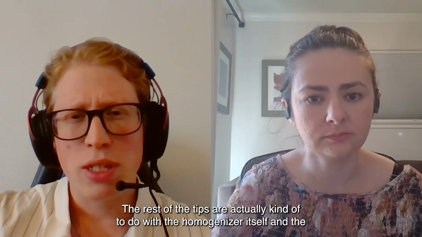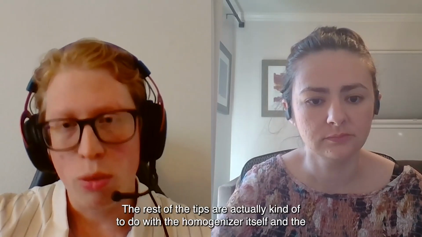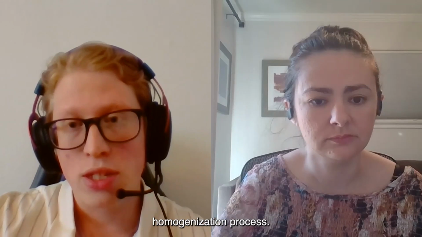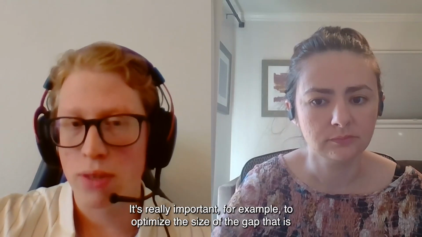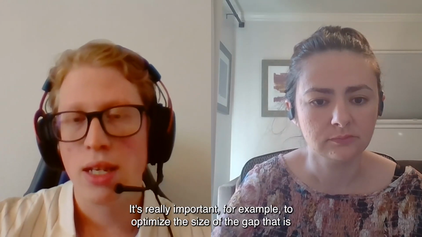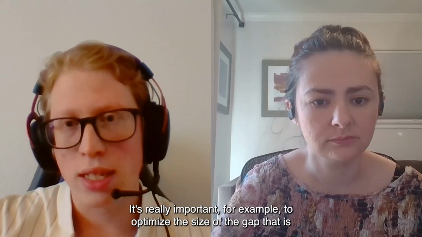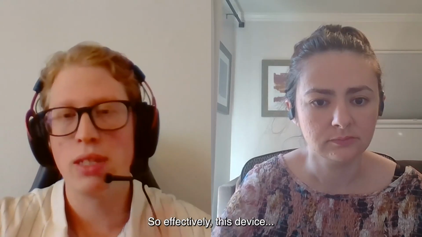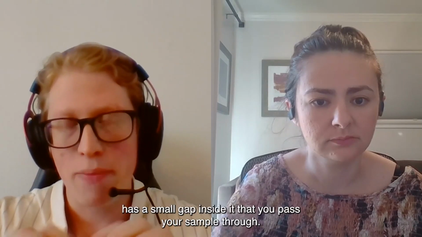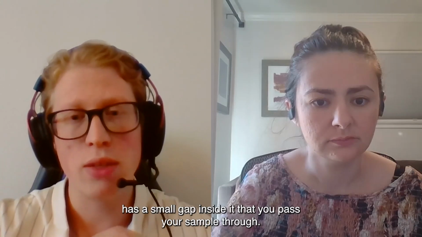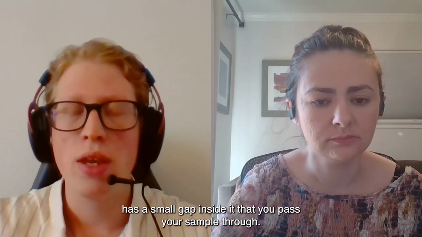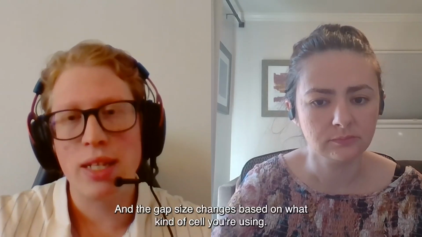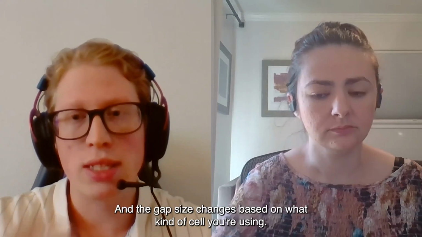The rest of the tips are actually kind of to do with the homogenizer itself and the homogenization process. It's really important, for example, to optimize the size of the gap that is inside the device when you homogenize. So effectively, this device has a small gap inside it that you pass your sample through. And the gap size changes based on what kind of cell you're using.